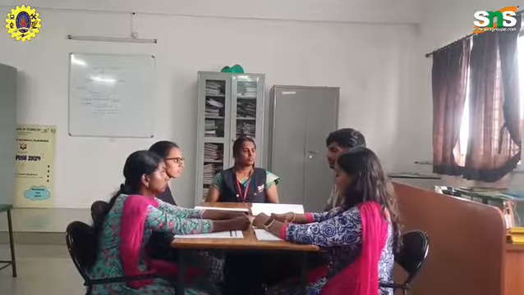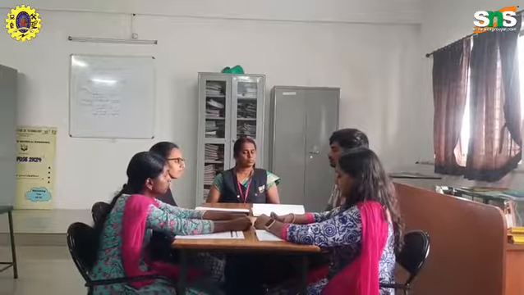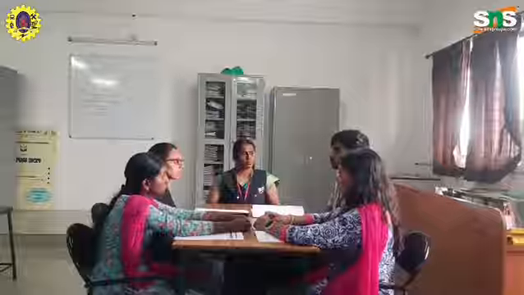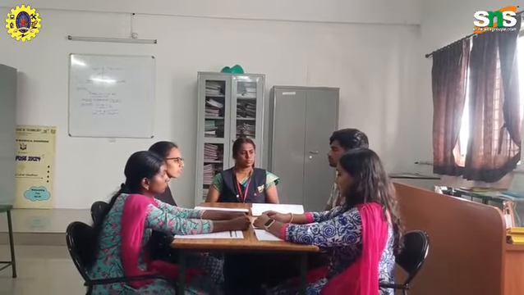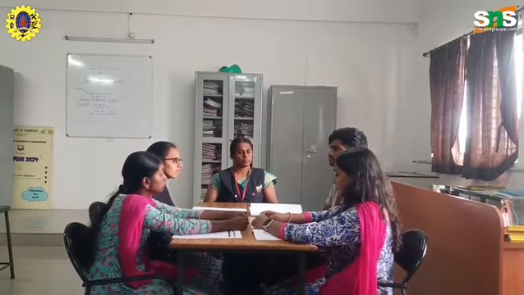Okay, now let's see the limitations of this device. Battery life: it needed charging every 24 hours. Data security: encryption was required to protect patient data. Signal drop: in rural areas, network issues occasionally happen. So that's a limitation of this device.